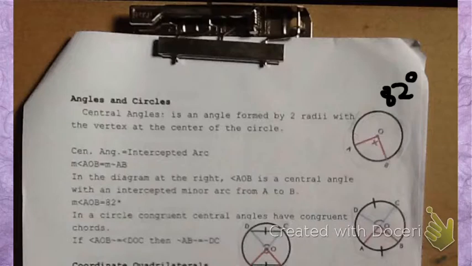Okay. In a circle, congruent central angles have congruent chords. So that is represented in this diagram. If angle AOB is about equal to angle DOC, then line AB is pretty much equal to line DC.